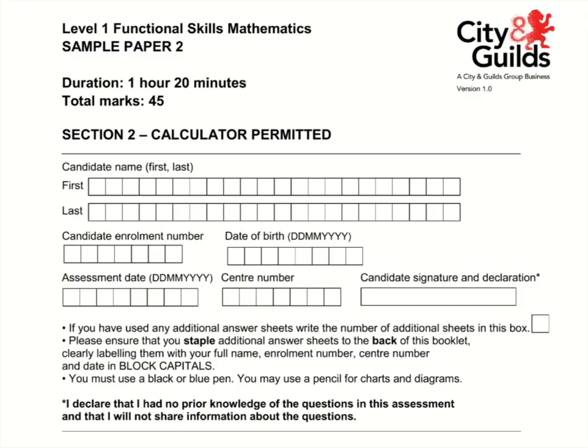Here are the video solutions for City and Guilds Functional Skills Maths Level 1. This is section 2, which is the calculator section, and this is the sample paper number 2.